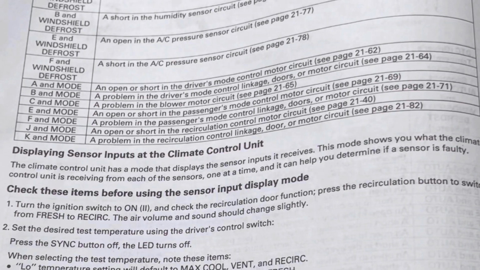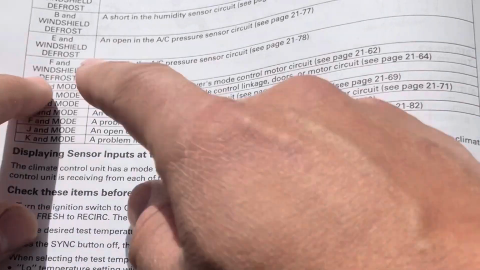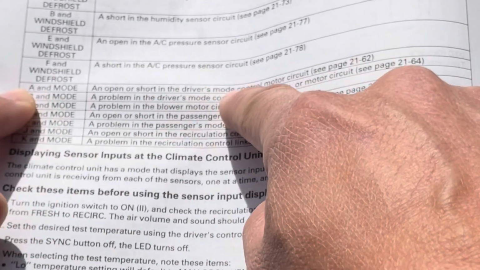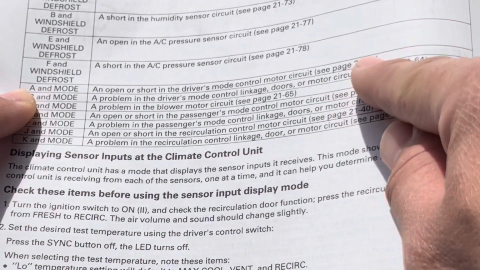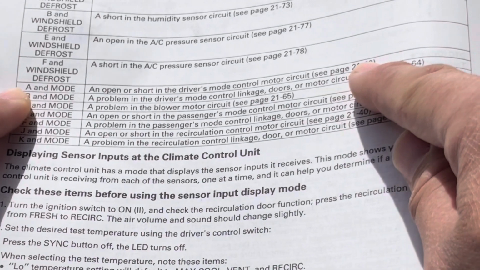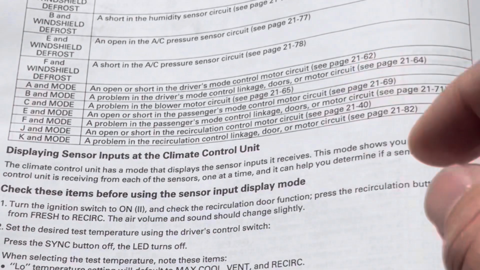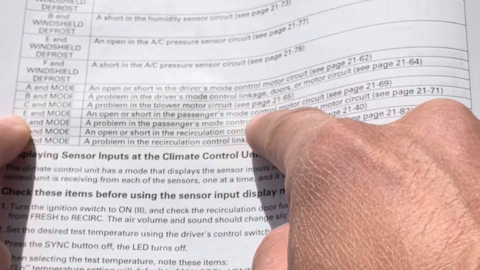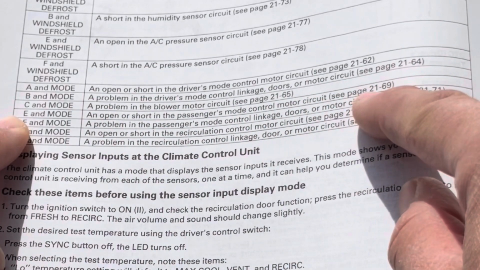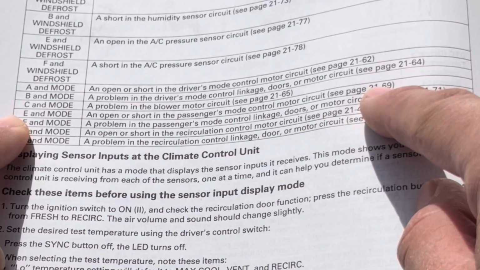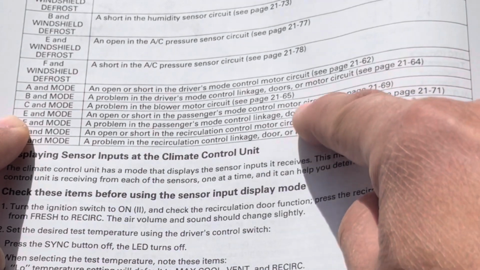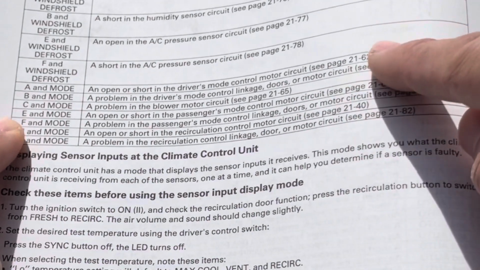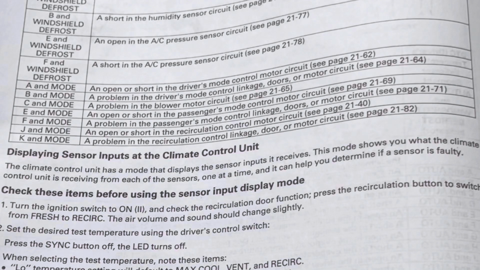Okay, so the issue that's showing on our system is A and mode right here. So there's an open and short on driver's mode control. So we have an issue with the mode control. So that's what my first thought was. And then E and mode, passenger mode control as well. So both the passenger and the driver's side mode control is having issues. So we'll go ahead and replace both of them.